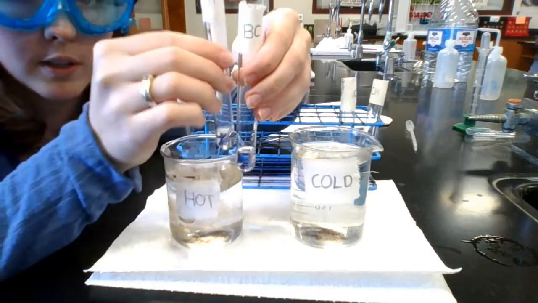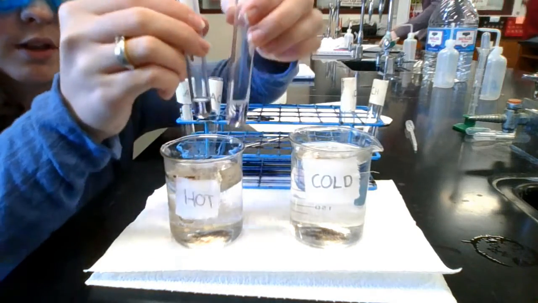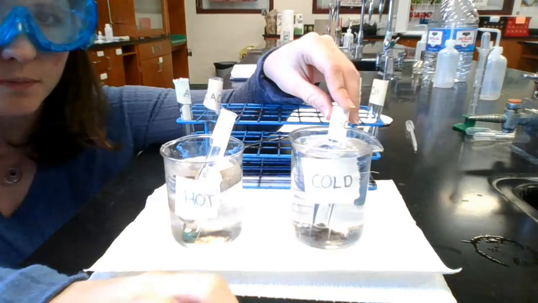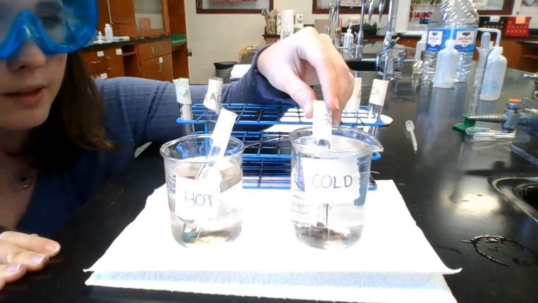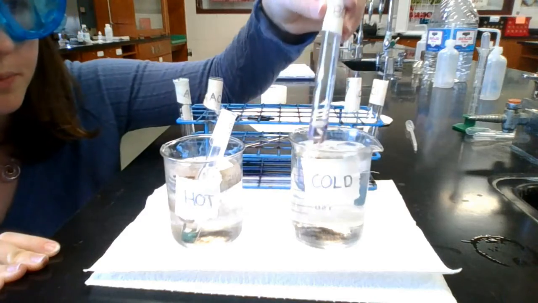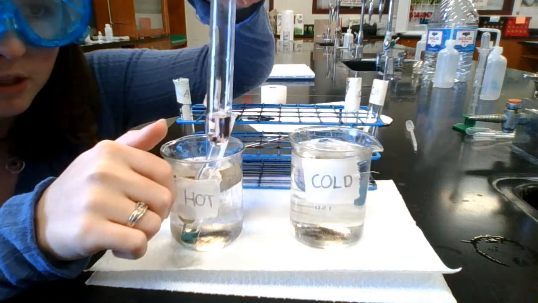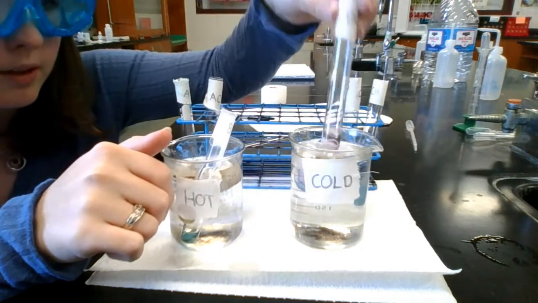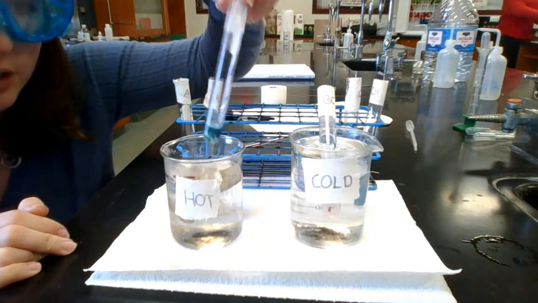So this one will go into the hot beaker, this one will go in the cold beaker. They're both this light pink, and we'll see how the color changes. Okay, so after about a minute of letting these sit in their baths, the cold one, the pink color is clearly much darker. So it's a much darker, richer pink that we can see there. And the one in the hot bath did something very interesting.